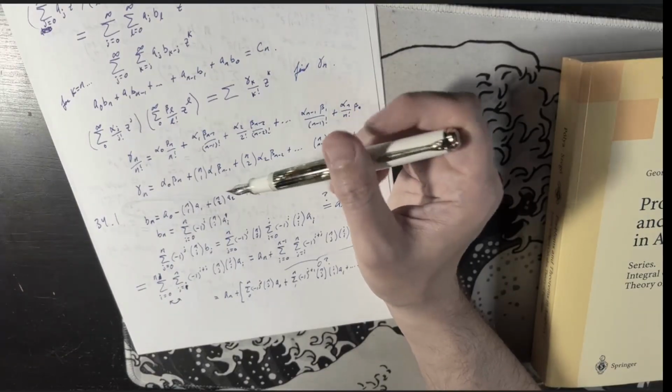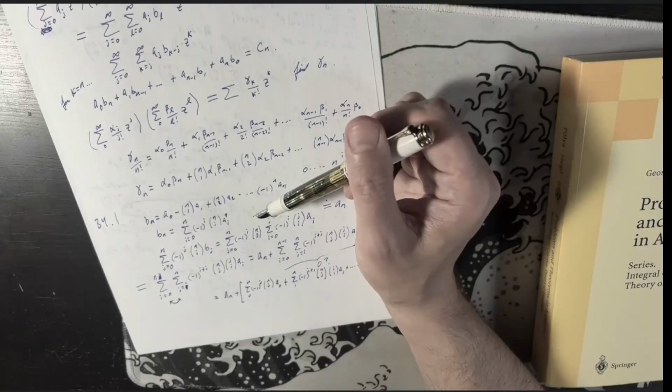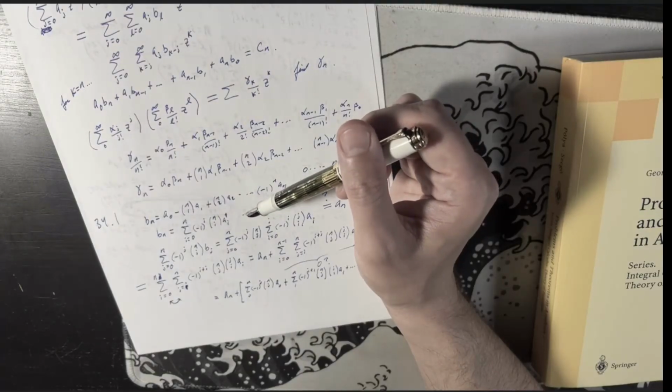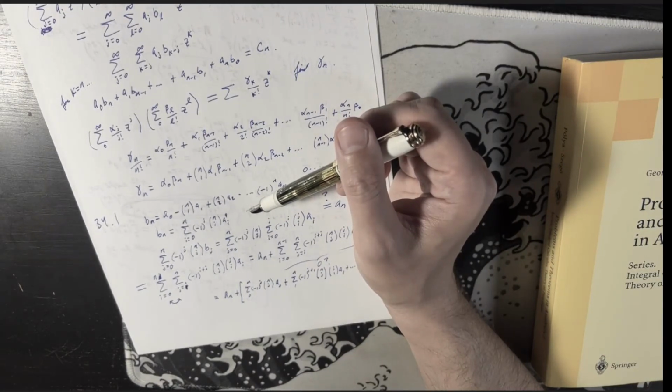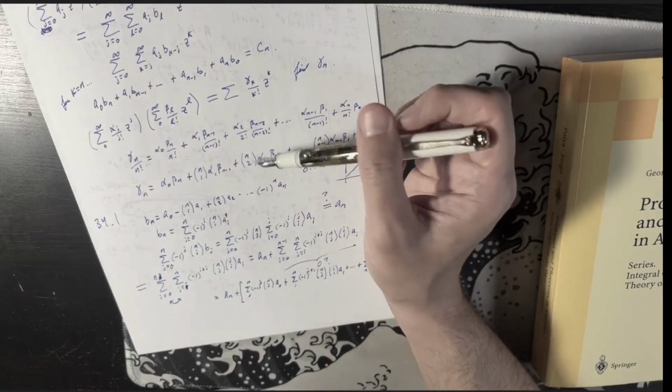Can you then show that the alphas are just an alternating version of the betas?